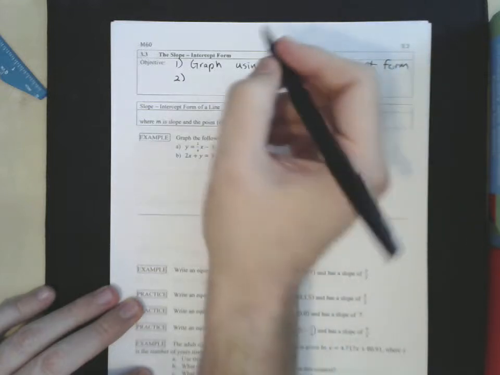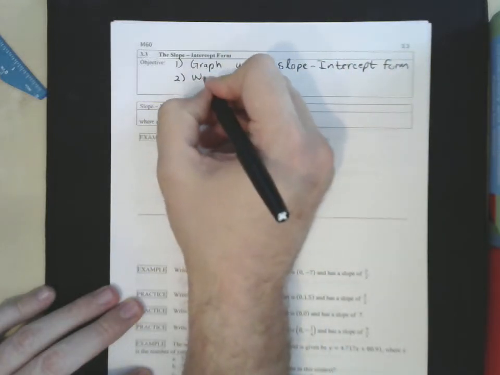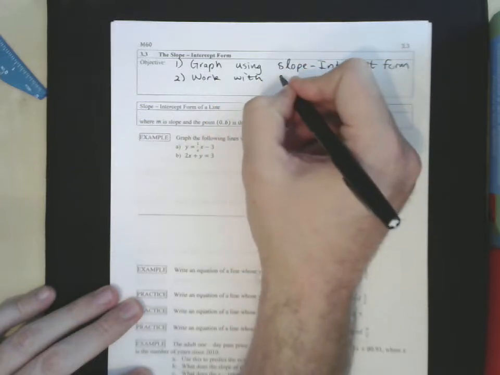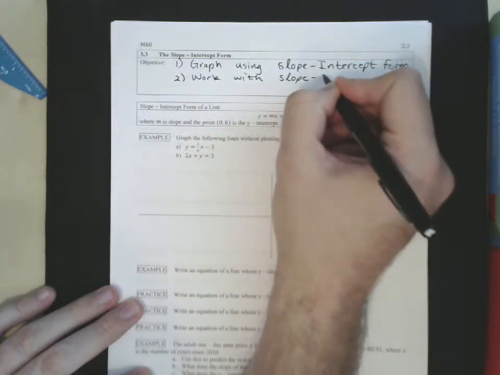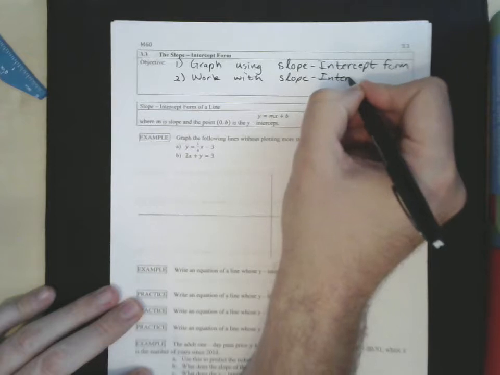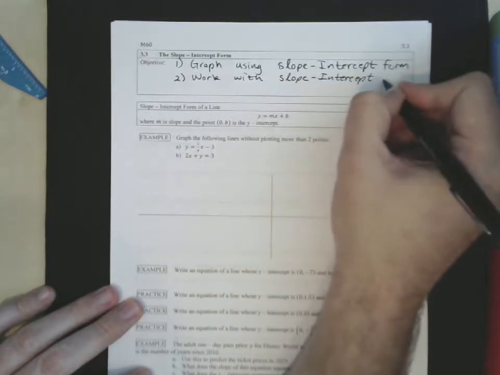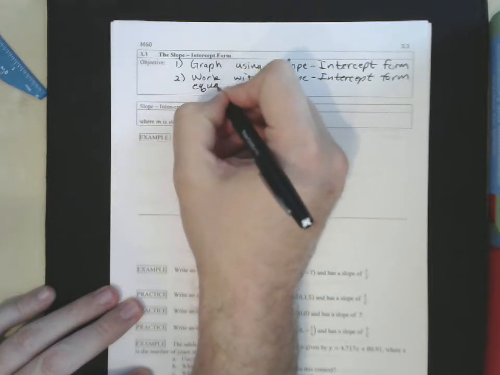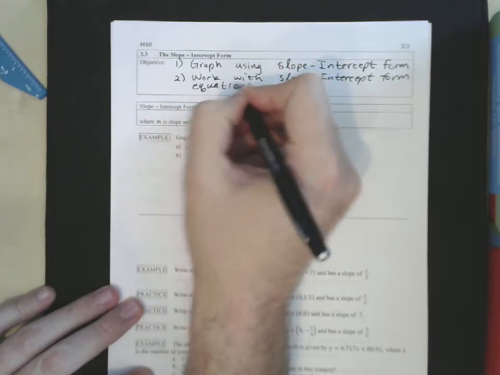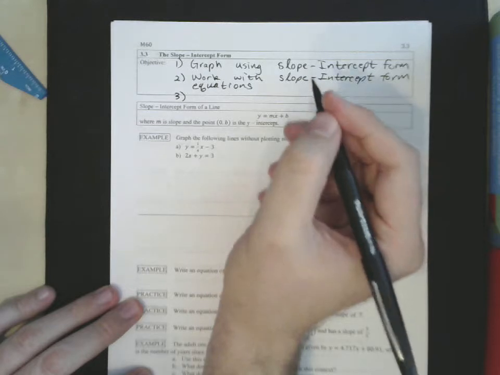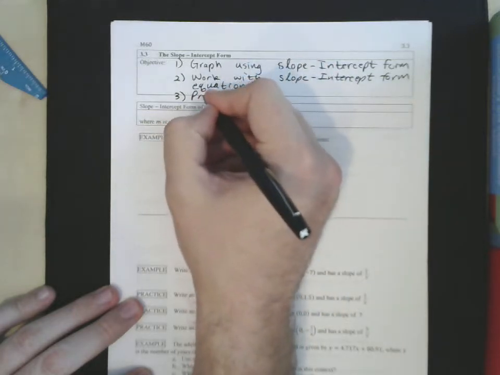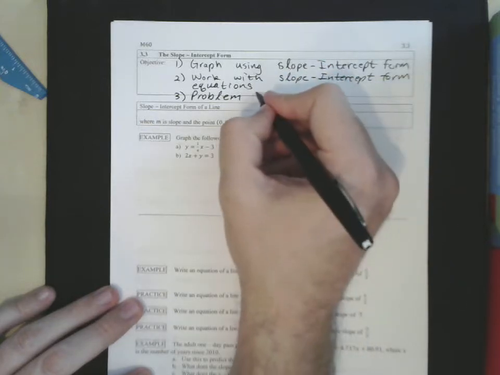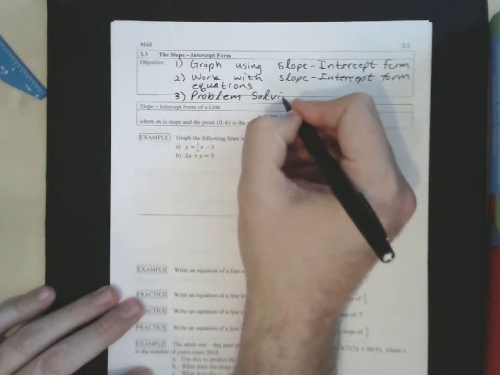Then number two, we're going to do some work with the equations themselves. And then finally, we're going to do a little bit of problem solving. Remember, problem solving is our book's secret code for word problems.